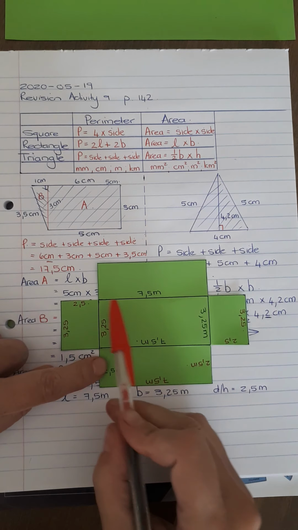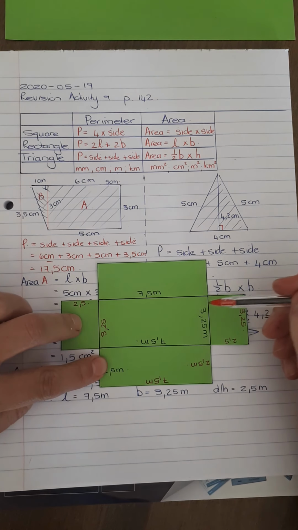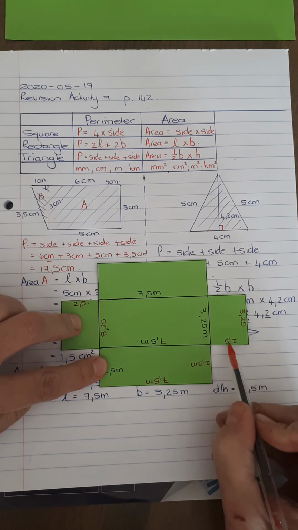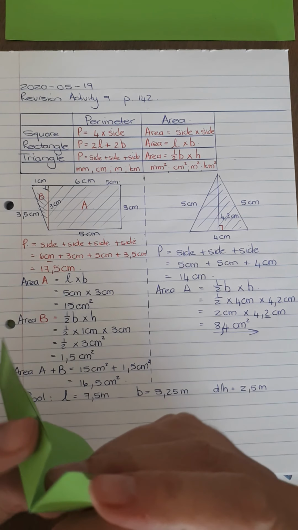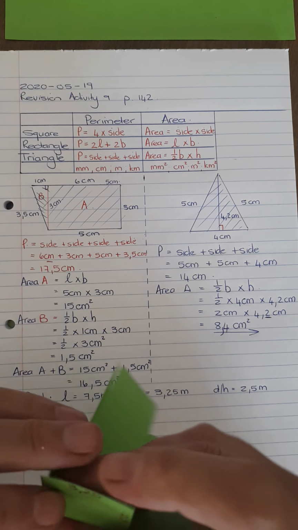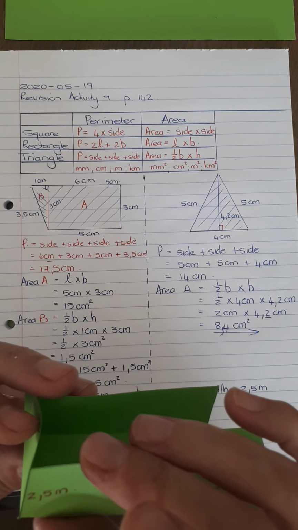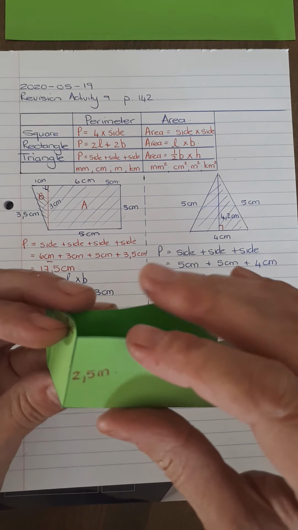So it's got a length of 7,5 meters, a width of 3,25 meters and a depth of 2,5 meters. You see that? That's the depth.